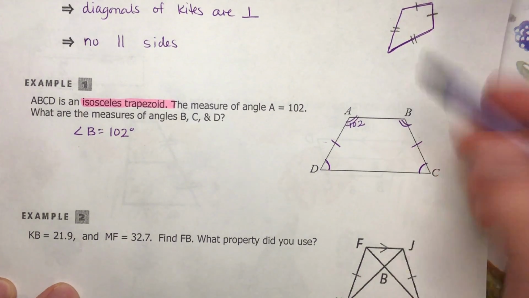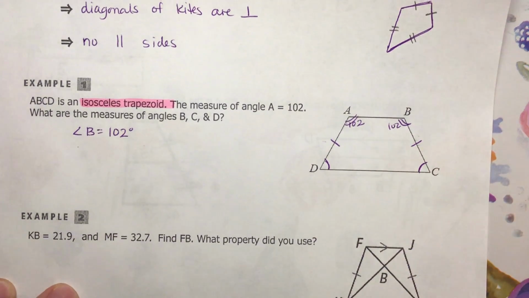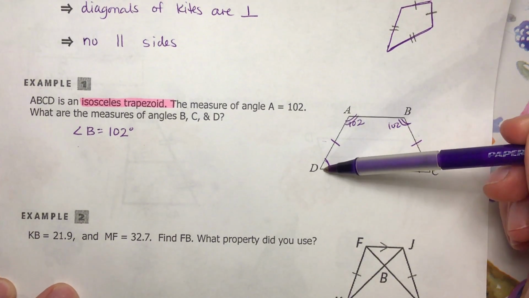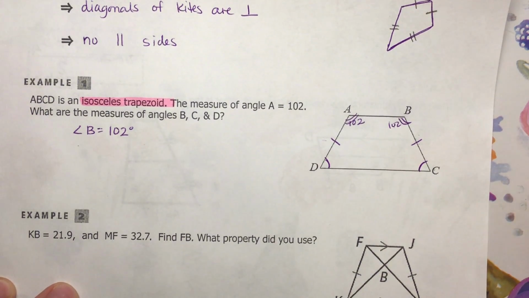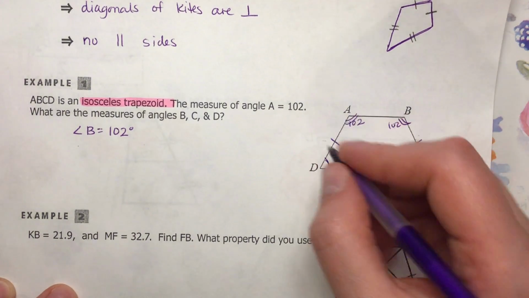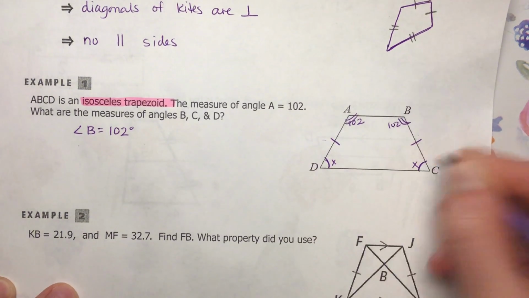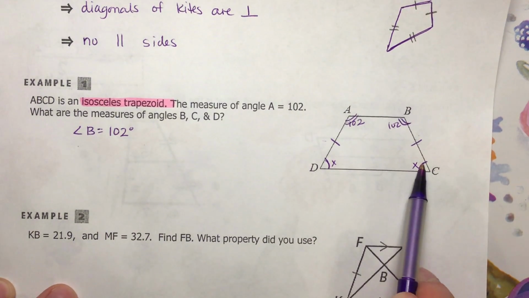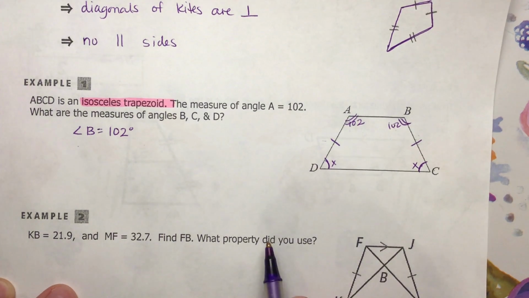Now, in addition, I know that this is a quadrilateral, so it has 4 sides and it has 4 angles, which means the 4 angles add up to 360 degrees. You might use your n minus 2 times 180 formula to calculate that, or you might have it memorized. So I know if I were to call this angle x and this angle x, I would need these two plus these two to add up to 360.